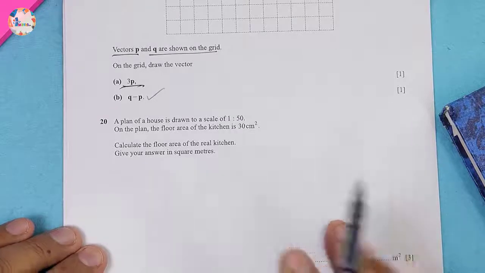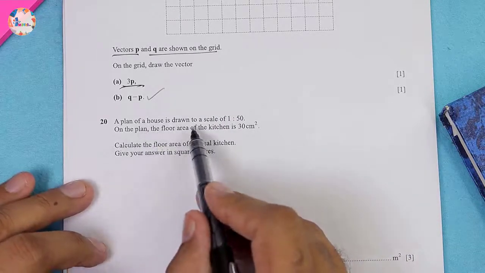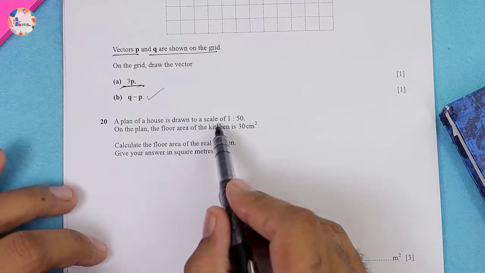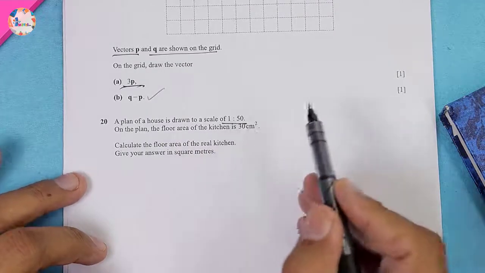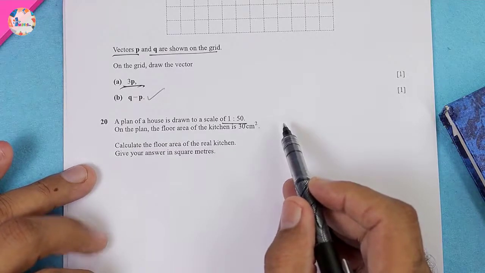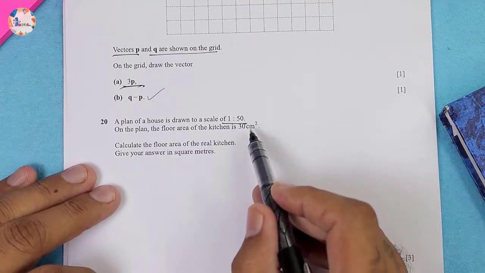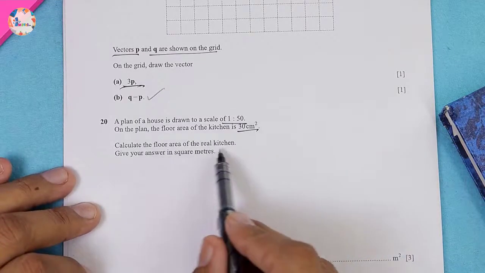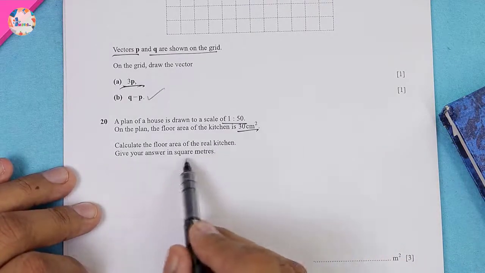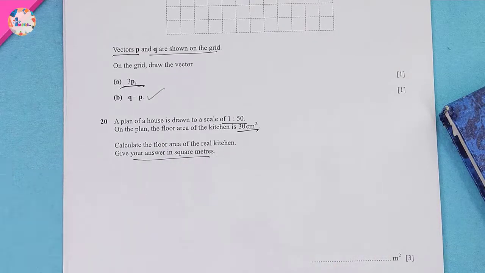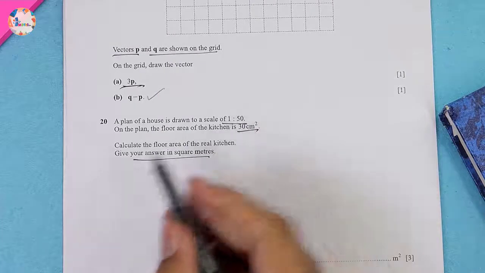The next part, question number 20. The plan of a house is drawn to a scale of 1:50. The floor area of the kitchen on the plan is 30 centimeters squared. Calculate the floor area of the real kitchen. Give your answer in square meters. So we can check the scale.